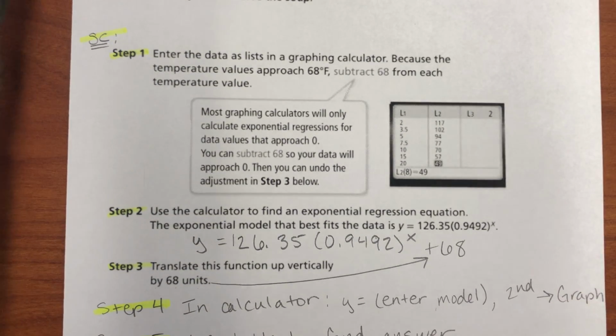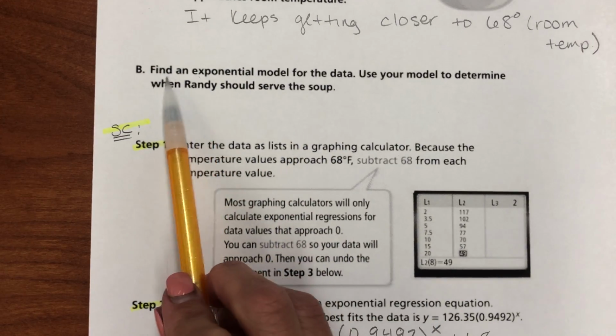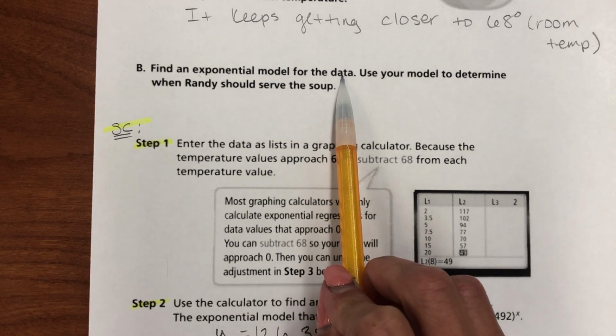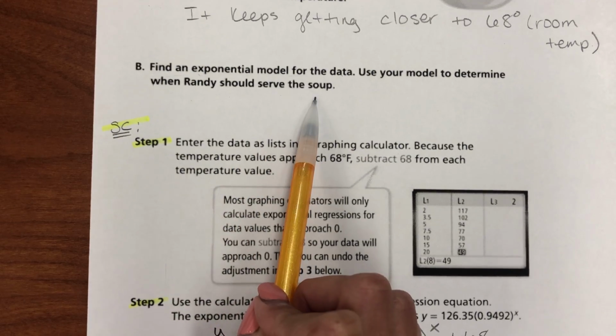So that is your model. So we found the model. That was the first part of the question. Find an exponential model for the data. Now we need to figure out when Randy should serve the soup.